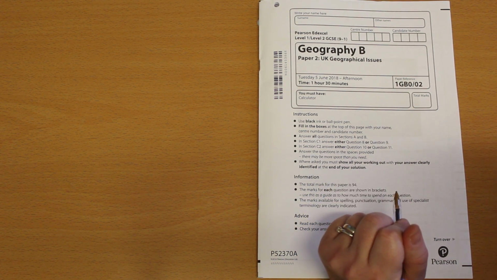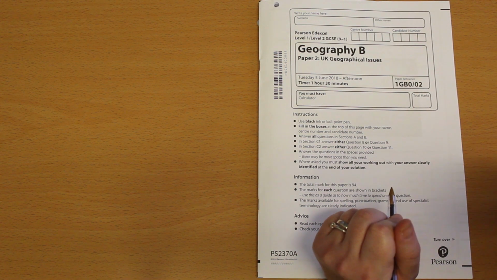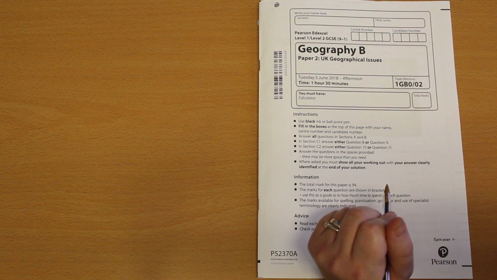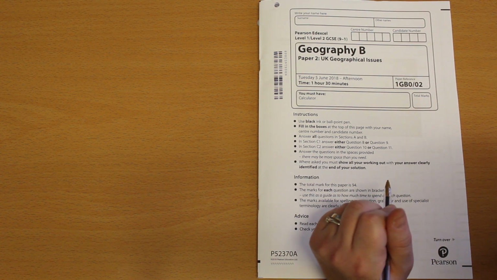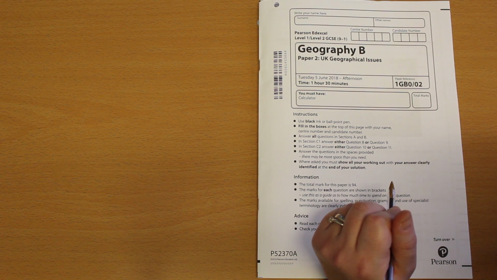People did find they were really pushed for time in this exam, and via the internet there was some discussion about whether the exam board were going to allow you more time on this exam. If it does happen, then obviously we'll talk you through that.